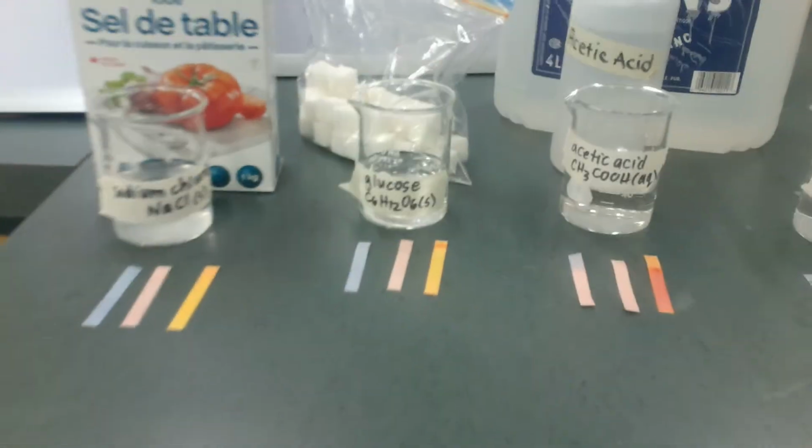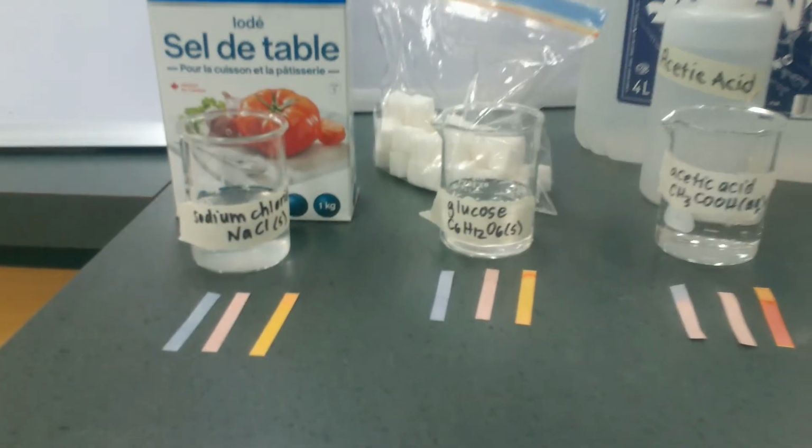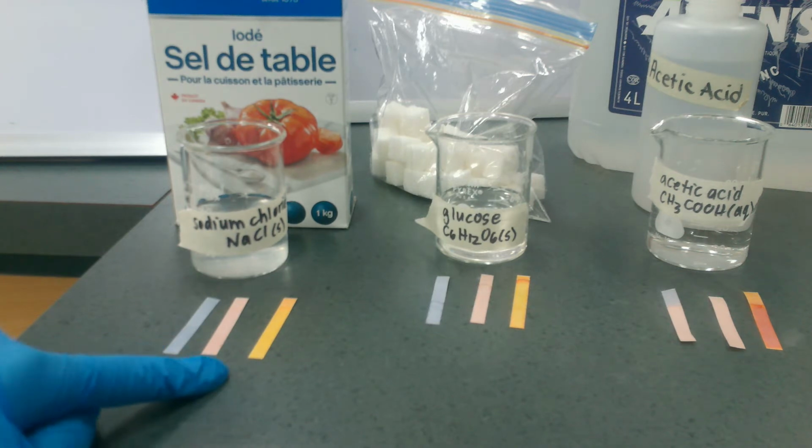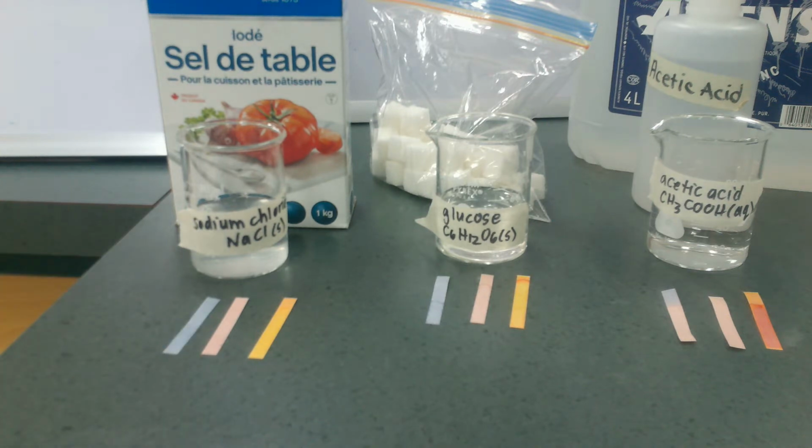So the next thing here is I want to show you, and we've already seen this, sodium chloride: blue litmus stays blue, red litmus stays red. But here's something: we know that litmus is great for acids and bases, right? We know it's going to tell you if a pH is less than 7, we know it's an acid.